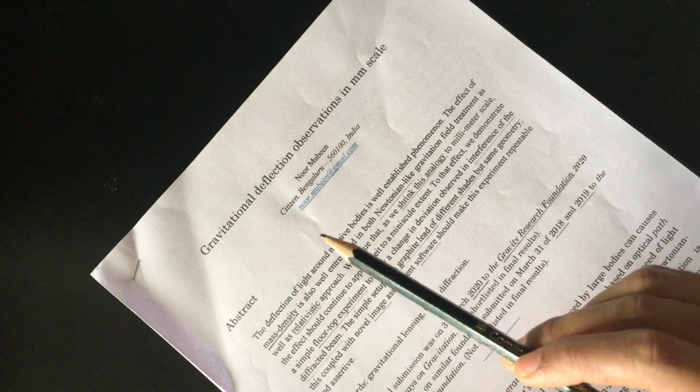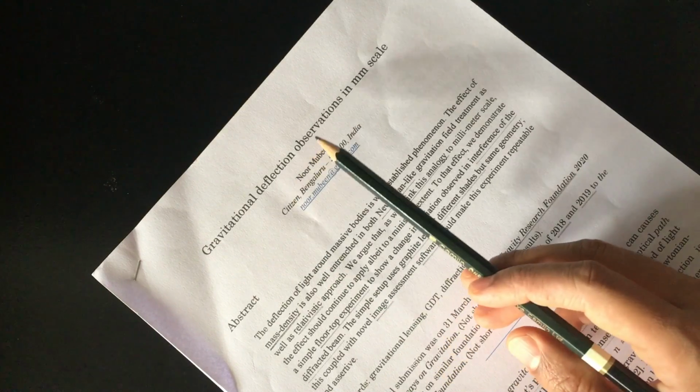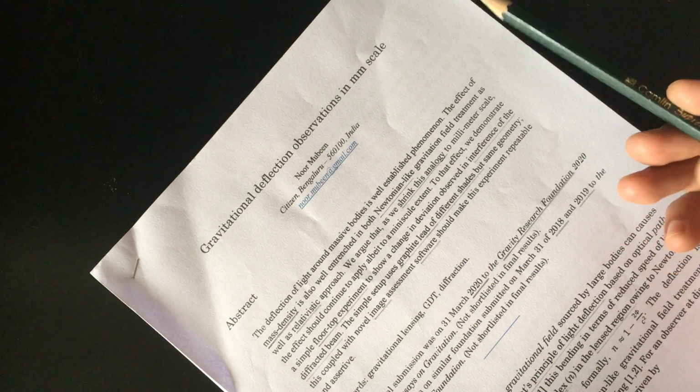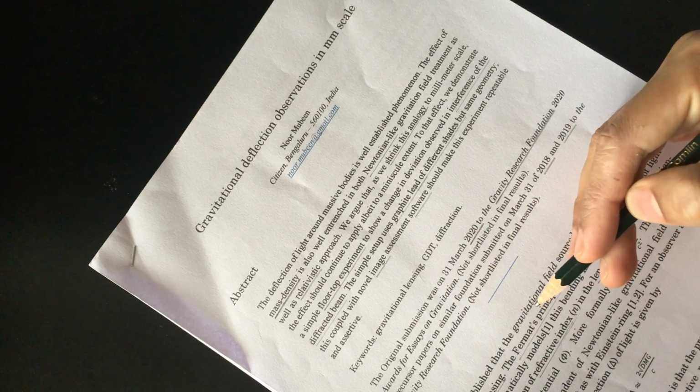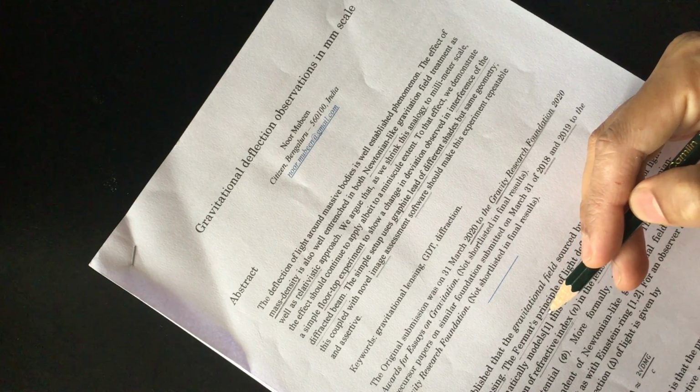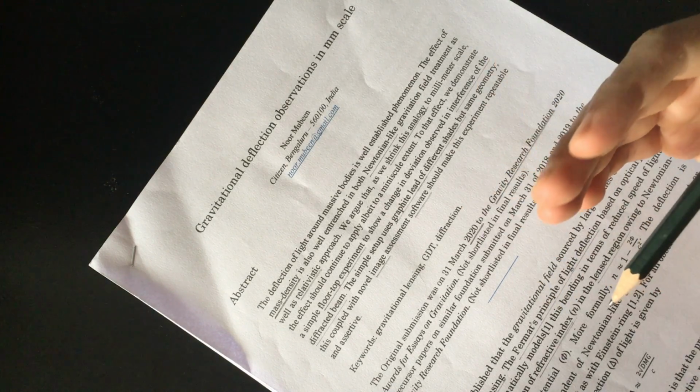This is a review on the paper about gravitational deflection observations at a millimeter scale. And the abstract goes something like this. It's a well-known phenomenon that gravitational lensing is observed around large objects like planets or stars, where the light is diffracted around the edges. It's also well known that the extent of deflection is a function of the density of the object.